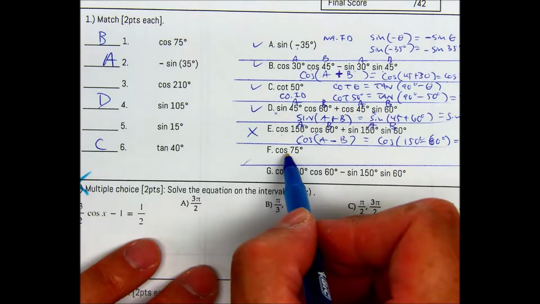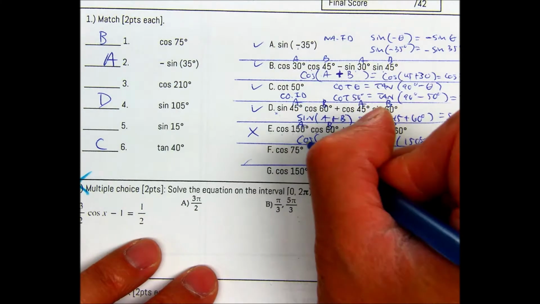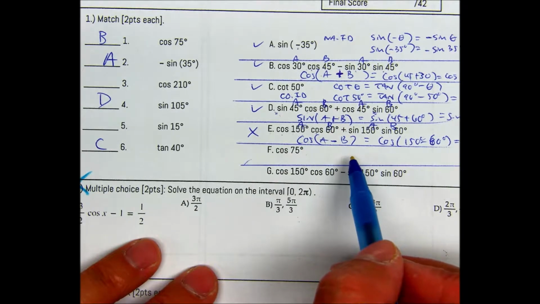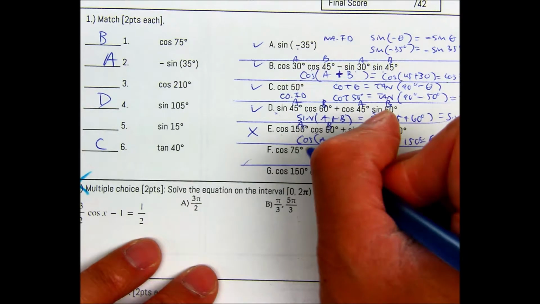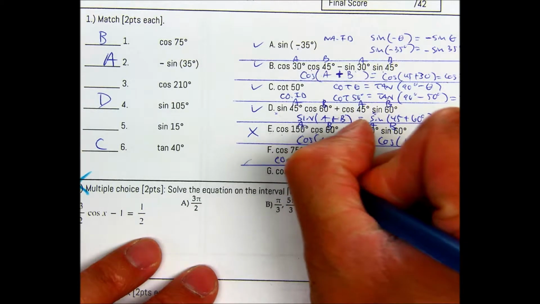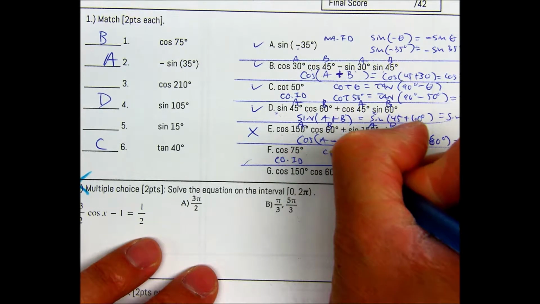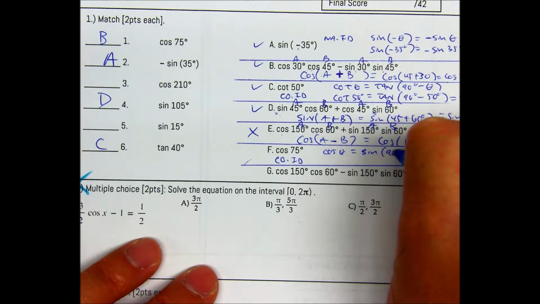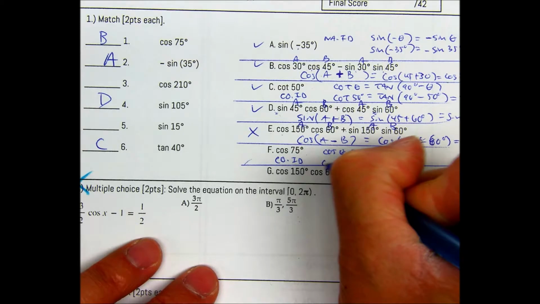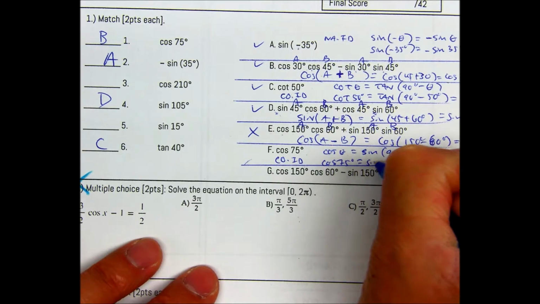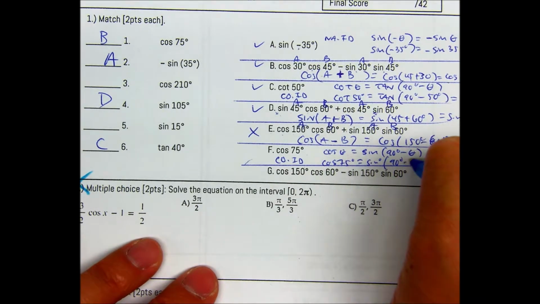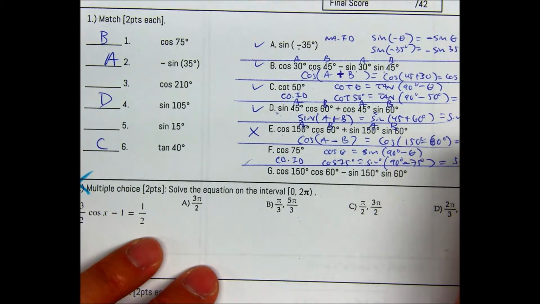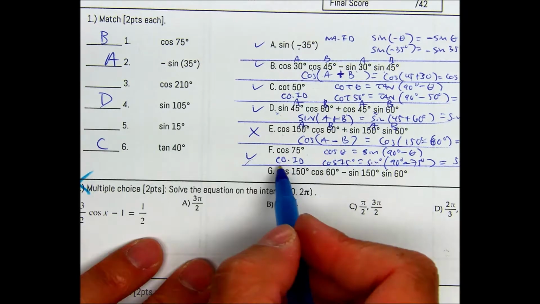Cosine of 75 degrees. Notice how there is no extra things on here like cosines and sines, so it's not a sum or a difference identity. Here it's going to be a cofunction identity. So cosine of theta equals sine of 90 degrees minus theta. So if cosine is 75 degrees, then it would be 90 degrees minus 75. And 90 minus 75 gives you sine of 15 degrees. And this is on there, so this would be choice F.